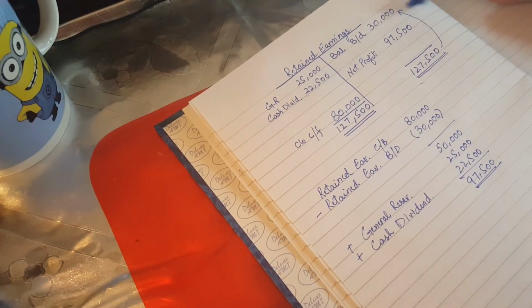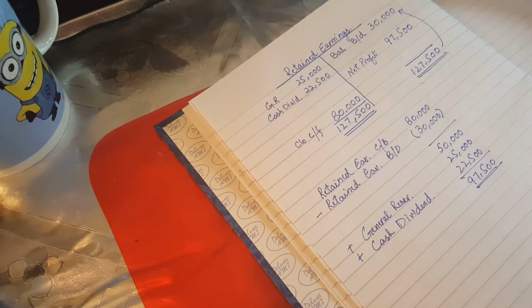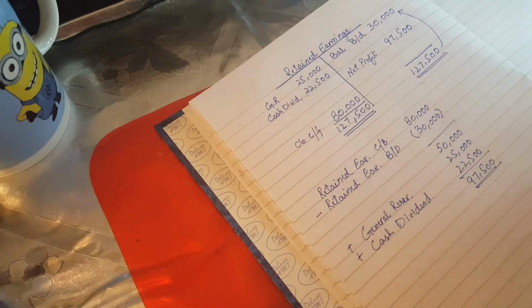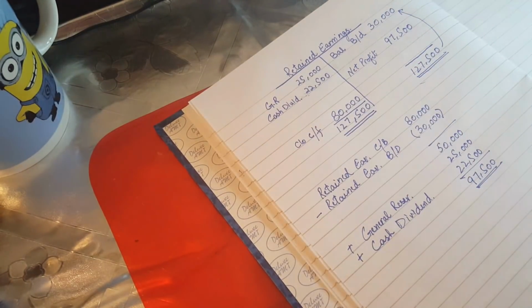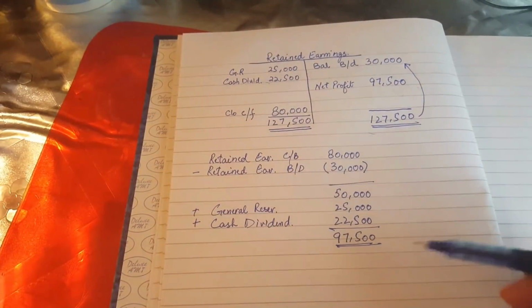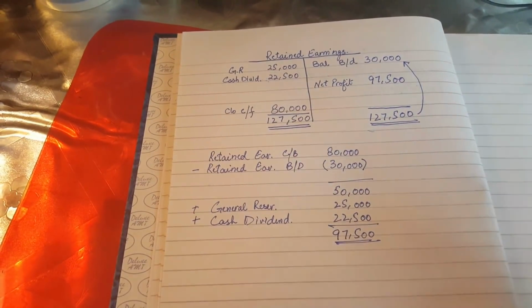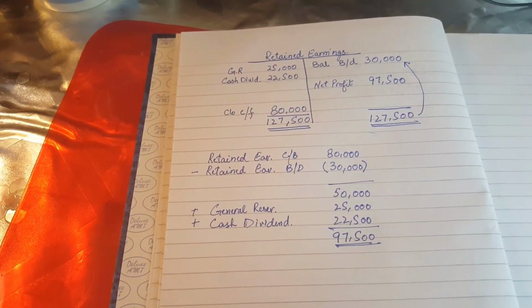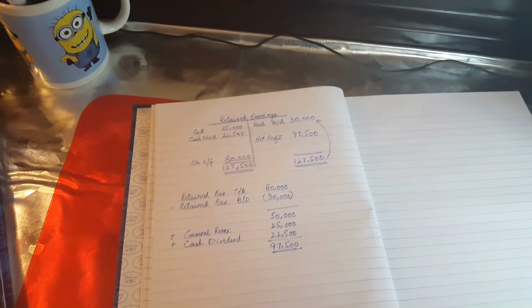Whatever figure you are left with will automatically come. So you can find the same answer with either this or that statement form. It's your choice.